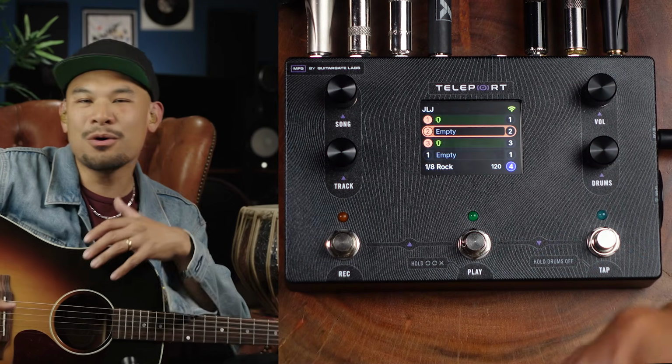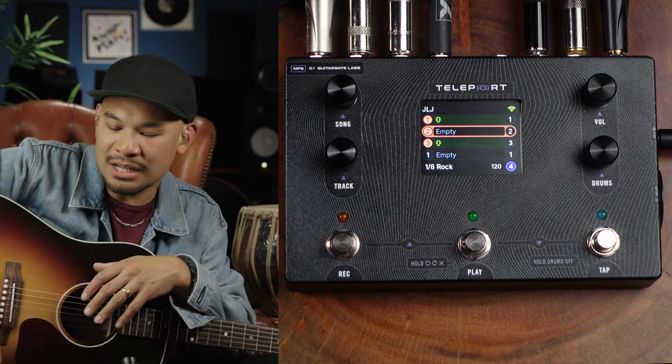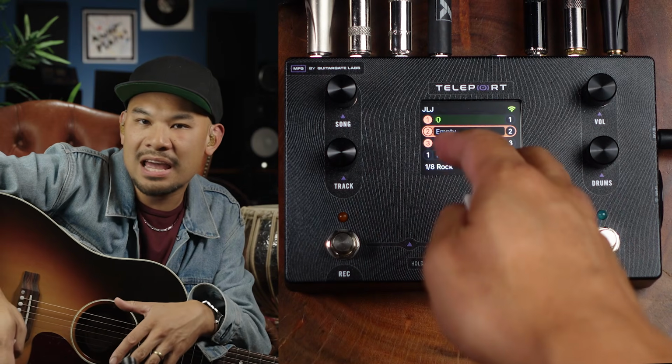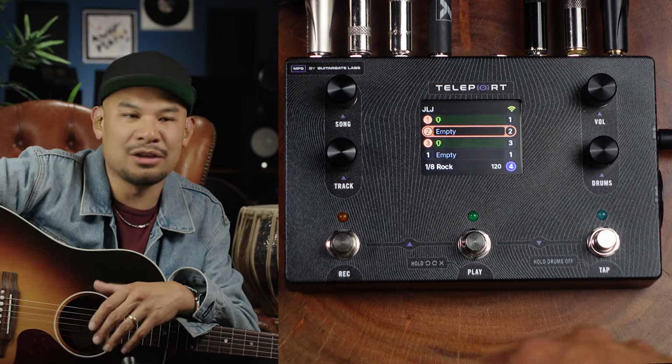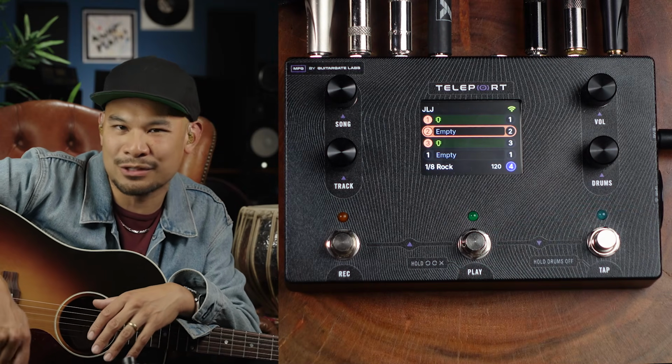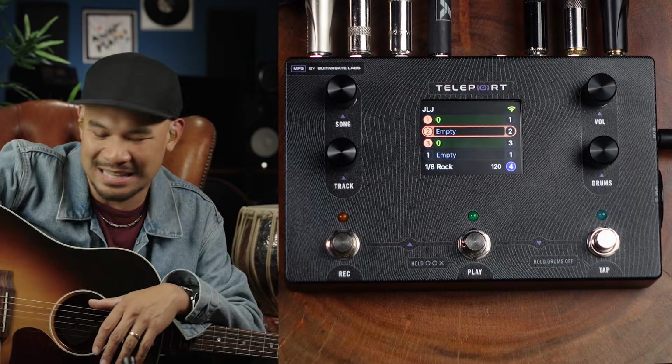So it's a really cool way to come up with really nice things. You can pre-save different multi-tracks and then do live multi-track when you're playing live. You can share things. It's just a very, very versatile thing. Man, that's pretty cool. That's the Teleport.